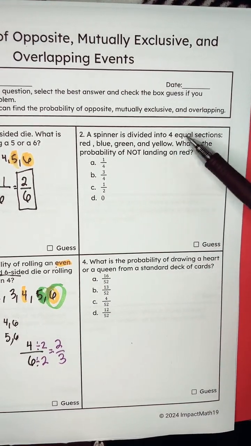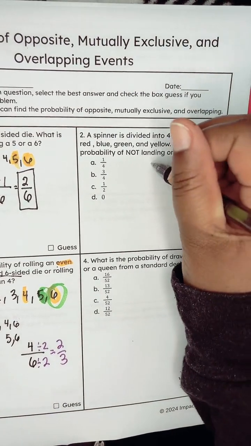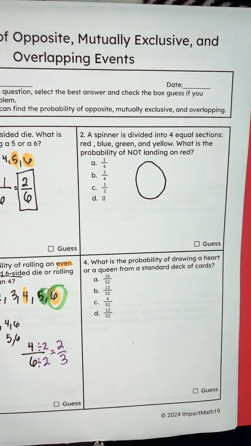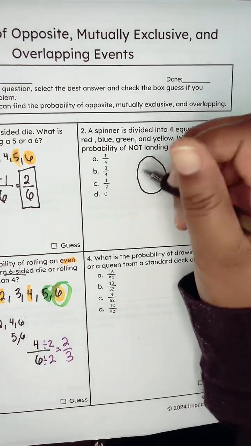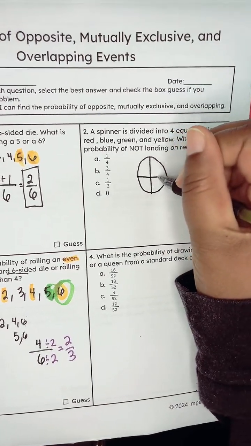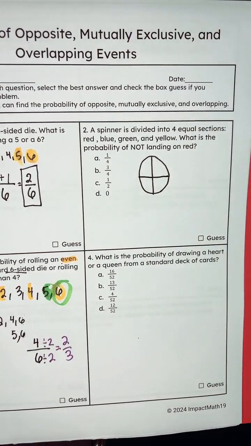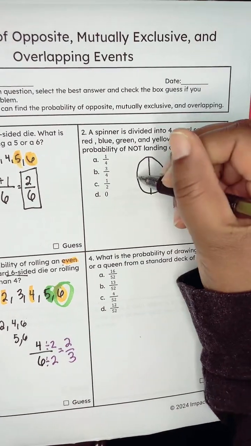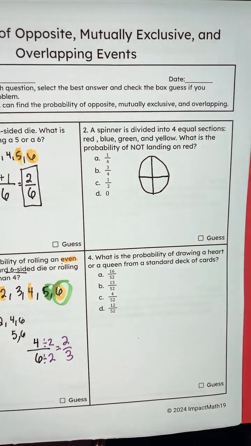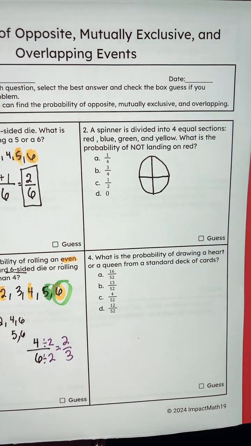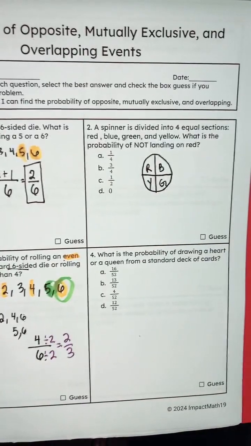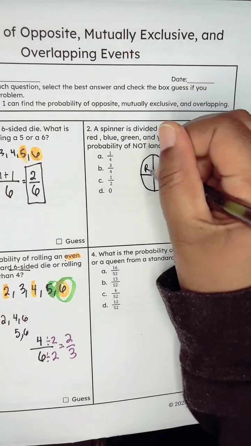A spinner is divided into 4 equal sections. So let's actually draw this, you guys. We're going to draw a circle. For my visual learners, I say always draw. We have 4 equal sections, so we cut it in half, then cut it in half again. We have one red, blue, blue.